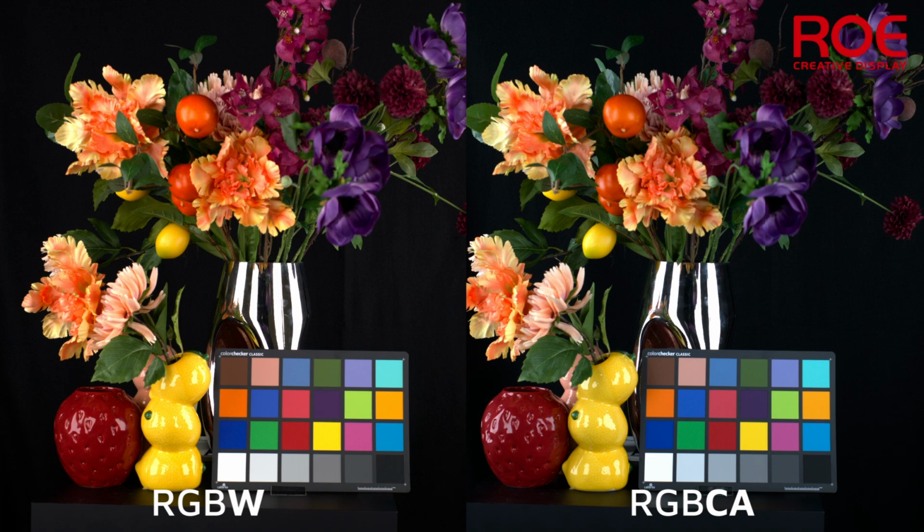And if we look at the canary yellow, if you look at the color checker above the grayscale, there's blue, green, red, canary yellow, or I guess yellow, magenta, and cyan. That yellow and the yellow of the lemon, when you take a look over there, on the RGBW feed, they're a little bit closer together in hue and saturation than they are naturally in our scene. If we look naturally in our scene, you'll see a difference there with the RGBCA.